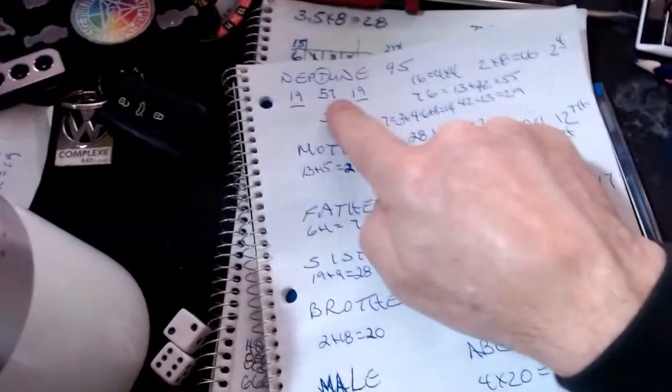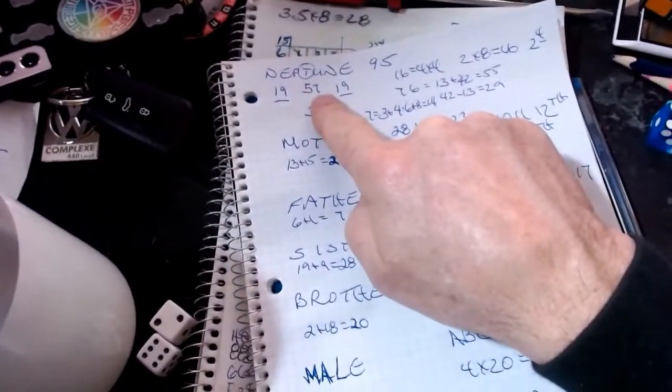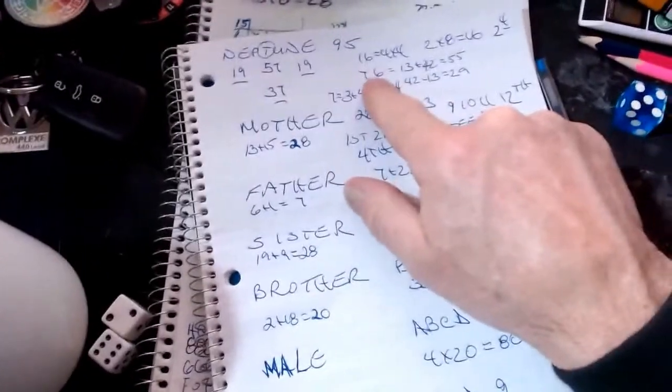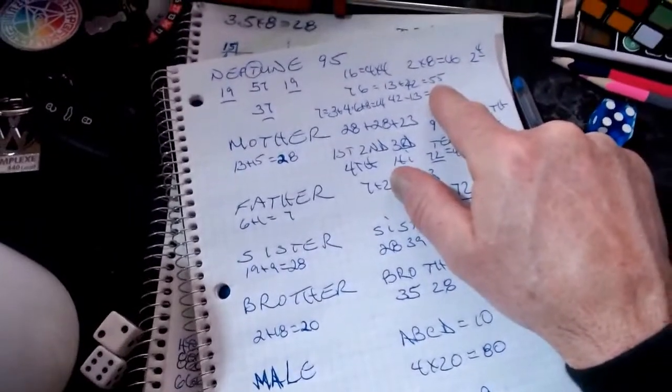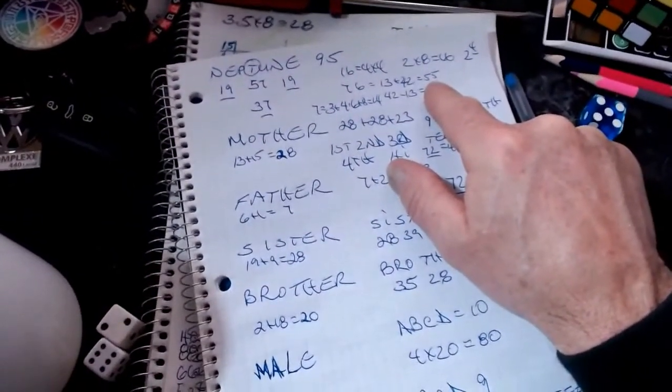Okay, so let me get back to this where I was just lost. Now we're going to go into mother, sister. How does Neptune come into our moon? 3 by 19 is 57 over here. This 7 and 6 is going to create 55, the difference between day and night.